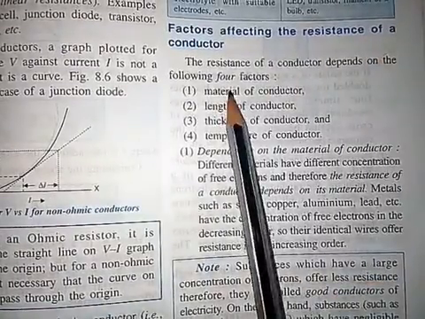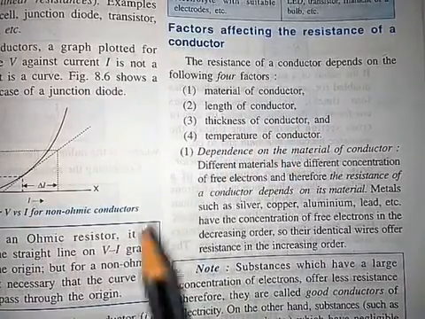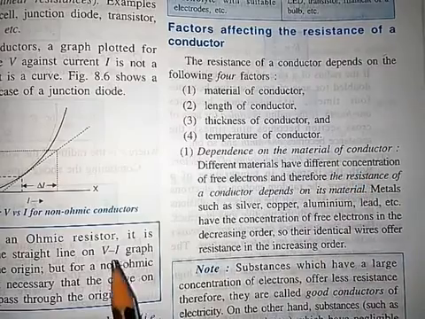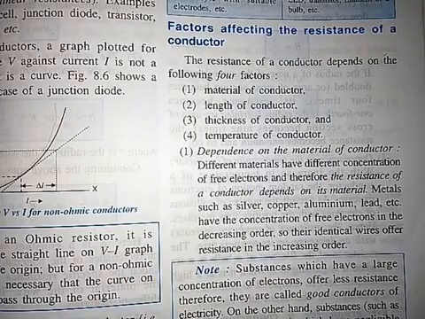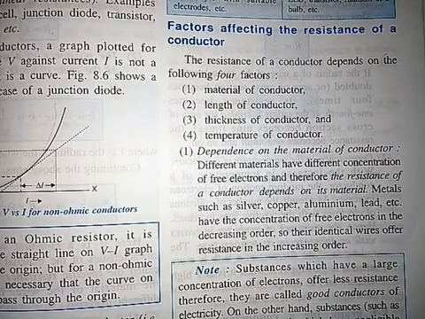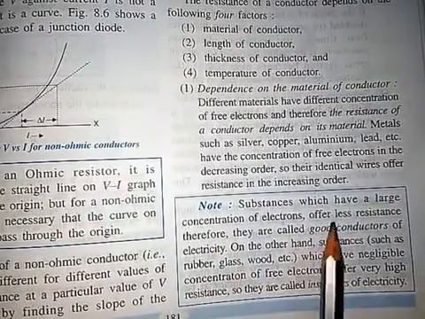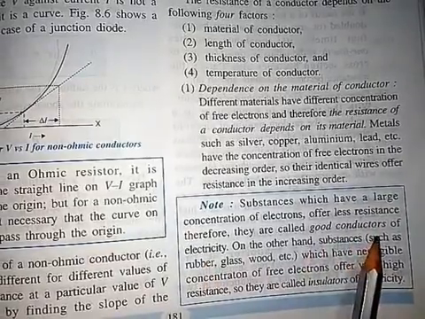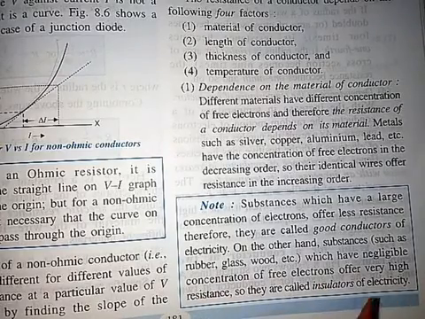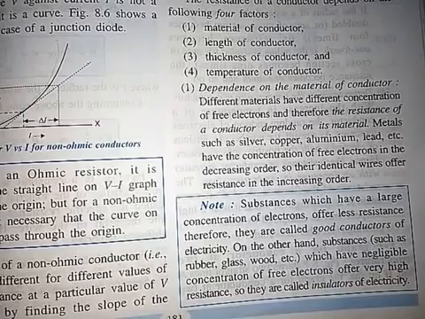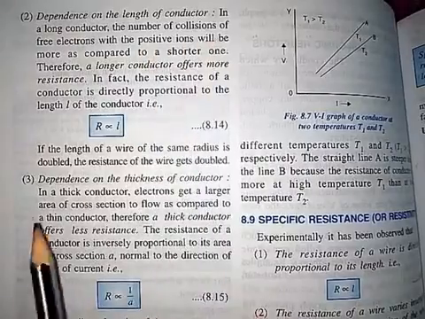Factors affecting the resistance of a conductor. These are the material of the conductor, length of the conductor, thickness of the conductor, and temperature of the conductor. Number 1, dependence on the material of the conductor. As we know, different materials have different concentrations of free electrons, that's why they offer different amounts of resistance during the flow of electrons. Since good conductors have a large concentration of electrons, they offer less resistance, therefore they are good conductors. On the other hand, insulators or non-conductors like rubber, glass, etc. have a negligible concentration of free electrons, and that's why they offer high resistance, so they are called insulators of electricity.